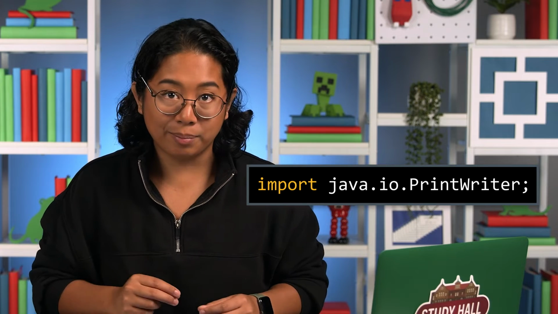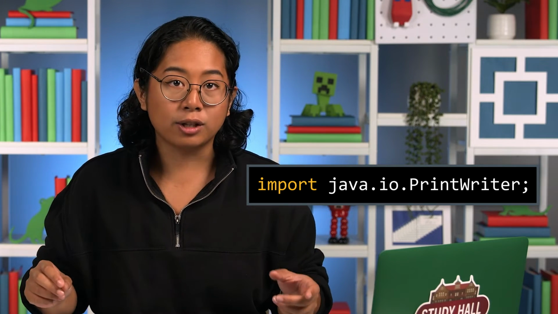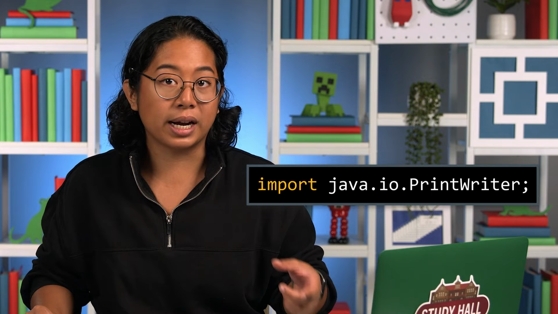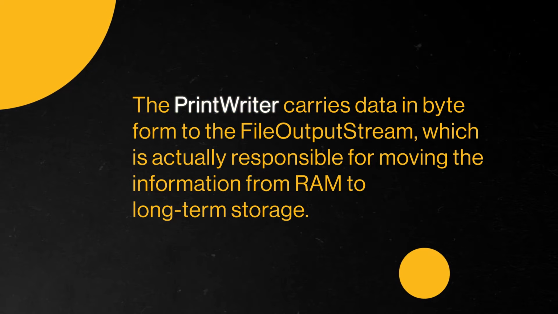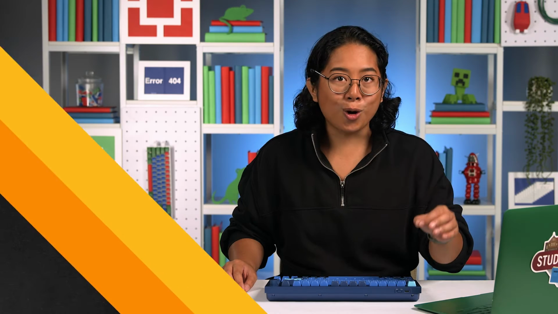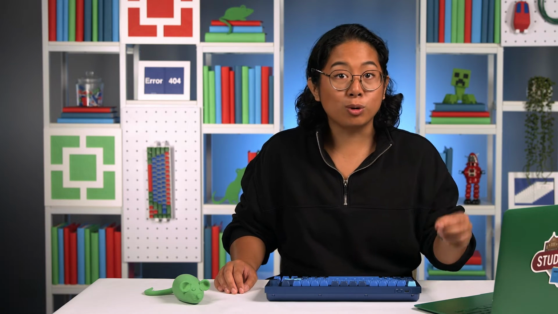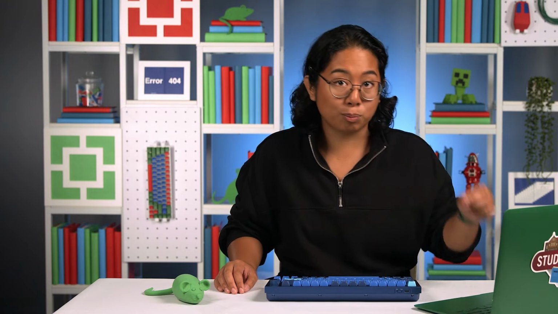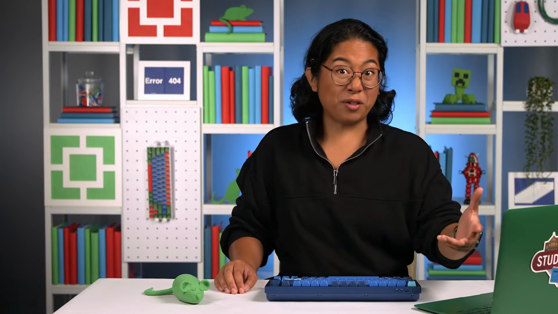That's where the PrintWriter comes in. It converts text into bytes so that the FileInputStream can work with the data more easily. In other words, the PrintWriter carries data in byte form to the FileInputStream, which is actually responsible for moving the information from RAM to long-term storage. So, Kai will drop their student names into a user-friendly CSV file using the PrintWriter. That is, if everything goes well.